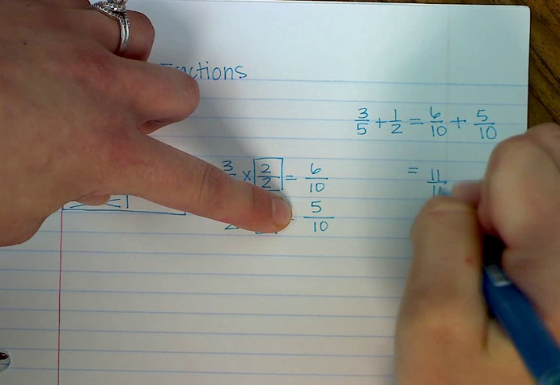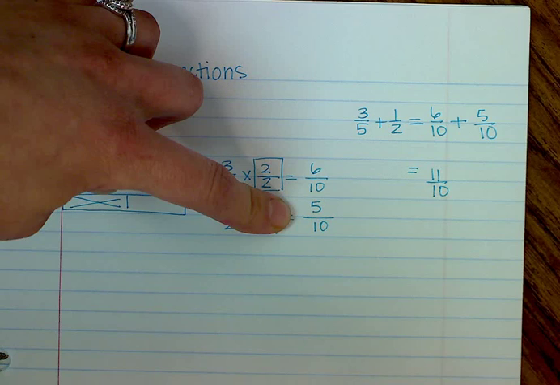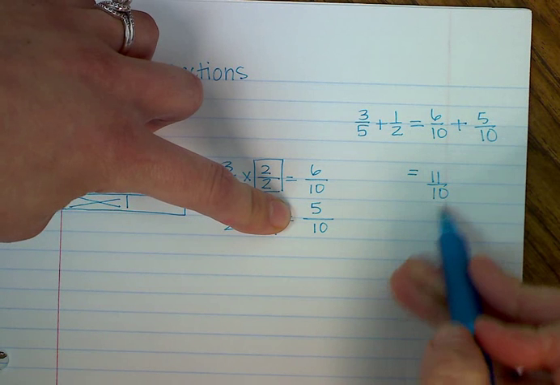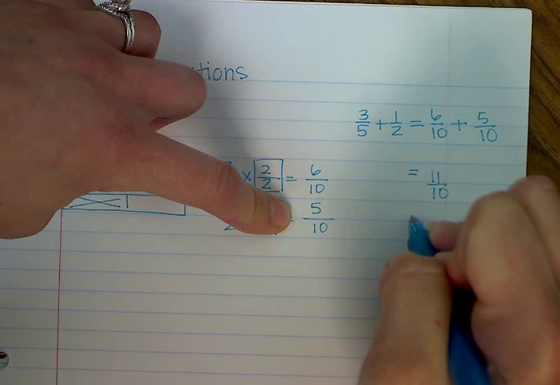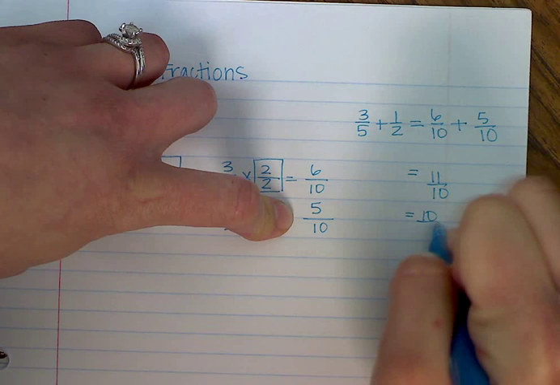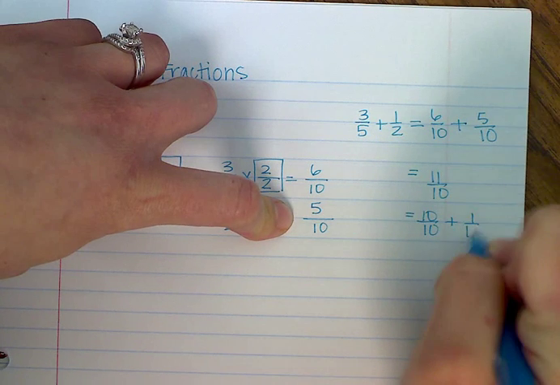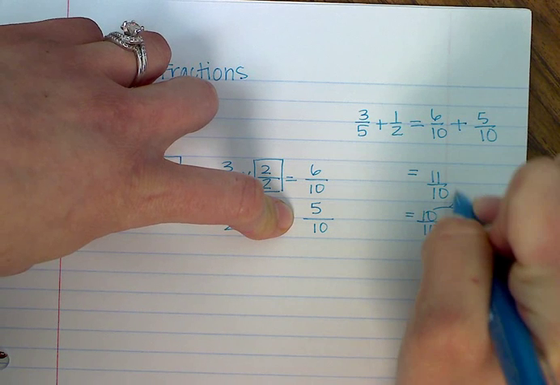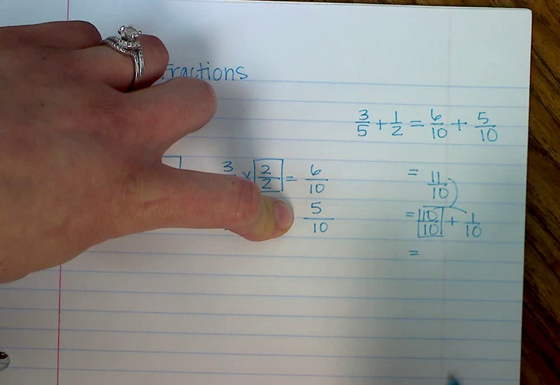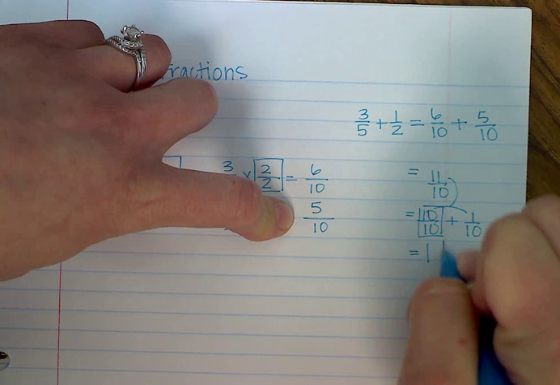11/10. Now I notice that this is an improper fraction because I only need 10 pieces to make a whole, and I have 11. So I can take 10 of those pieces out. I'm going to have 10 tenths, and I have 1/10 left over. So this 10 and 1 gives me the 11. And I know that 10 tenths is equal to a whole. So my final answer is going to be 1 and 1/10.